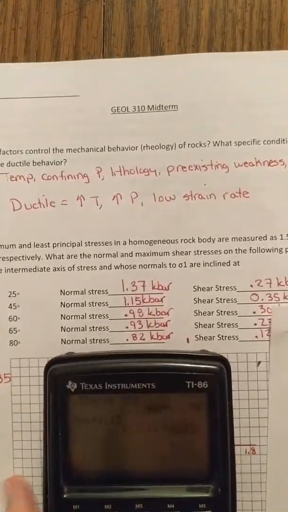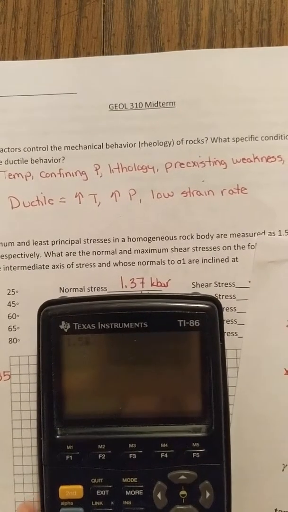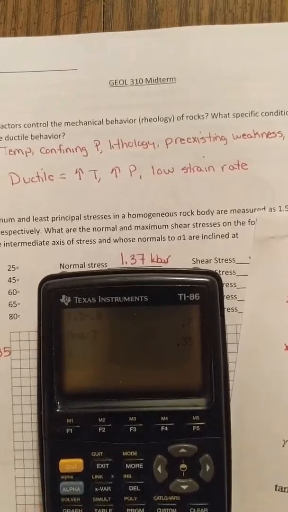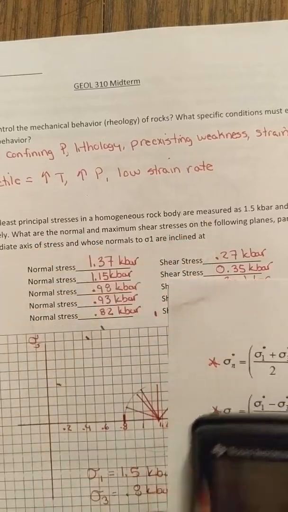And then for our shear stress, we have sigma 1, 1.5, minus sigma 3, 0.8, divided by 2, and that gives us 0.35, and then we multiply that by the sine of 2 theta. 0.35 times the sine of 50 gives us our 0.27, which is what we wrote down here.